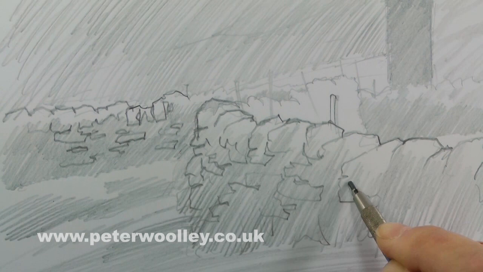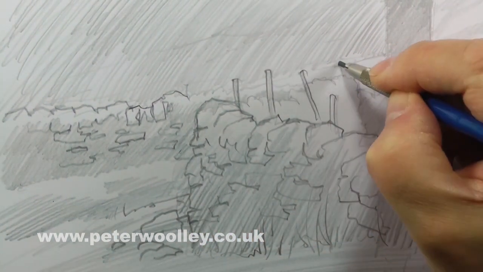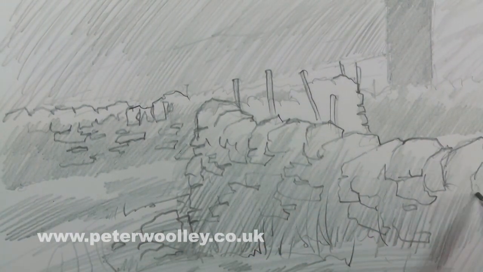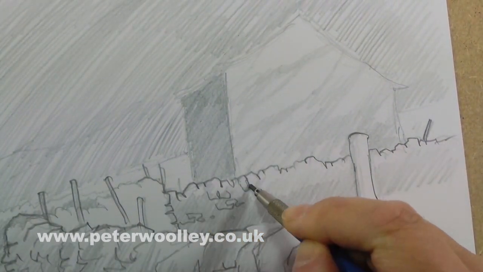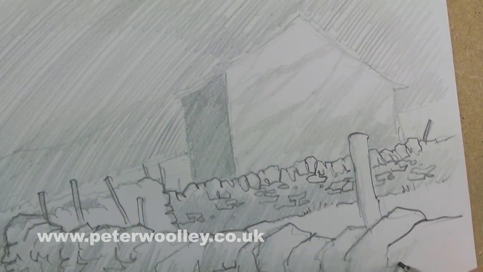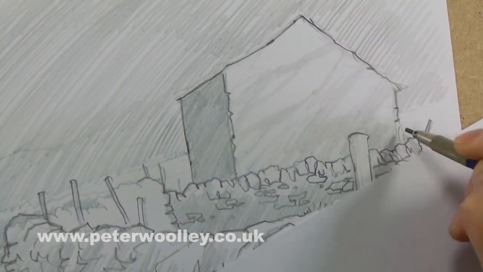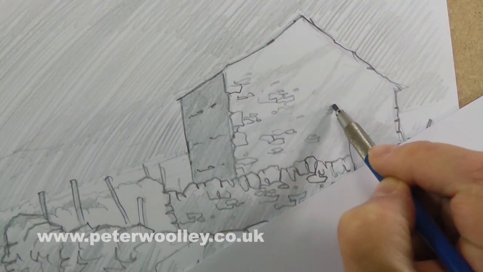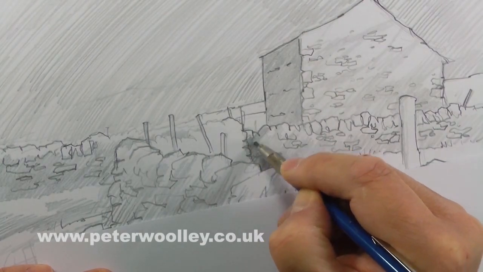My next stage is to start drawing in some of the finer details. For instance, you'll notice I've outlined the walls to establish their presence and picked out some of the stones and posts along the length of the wall. What to put in and what to leave out is a question to which there is no fixed answer. This is a sketch. As such, it's an information gathering exercise, and choosing what to put in and leave out may depend upon several factors.